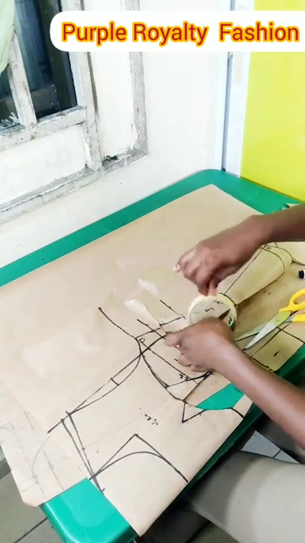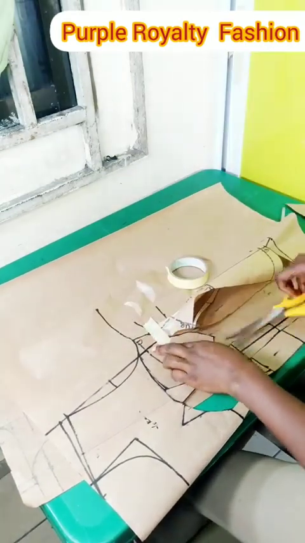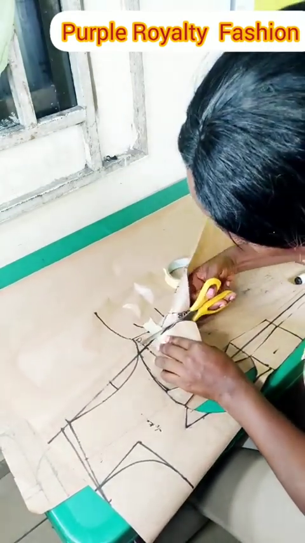You can use your masking tape to hold it firm before you cut.